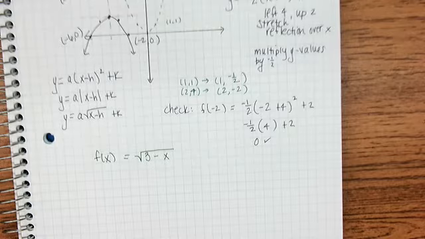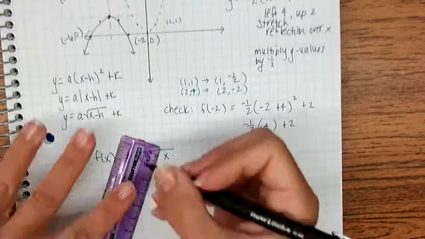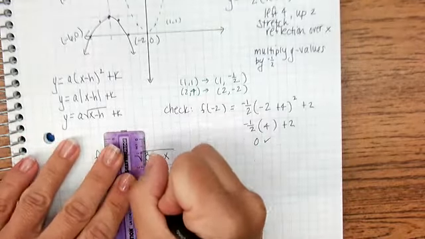Okay, so I'm going to really quickly just draw the parent square root, and then we'll take care of the shift.